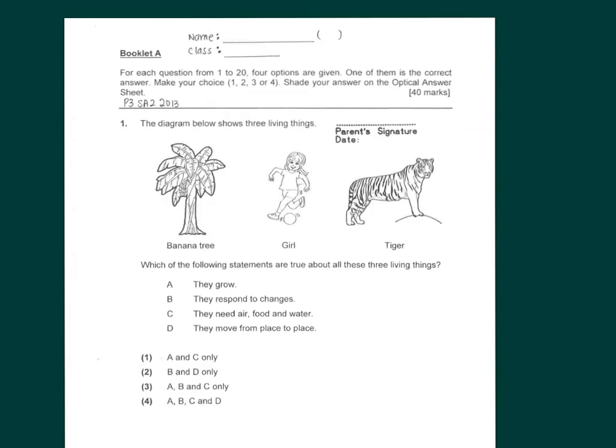Now question 1. The diagram below shows 3 living things: banana tree, girl, and a tiger. Which of the following statements are true about all these 3 living things? Now before going to the question, there are certain things that should come to your head straight away. Well, for all living things, they display all these characteristics.